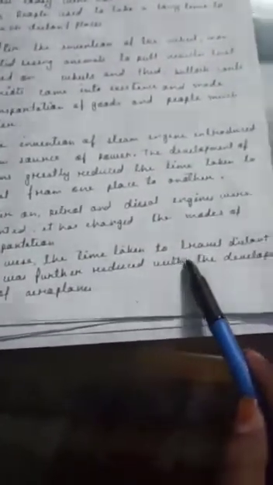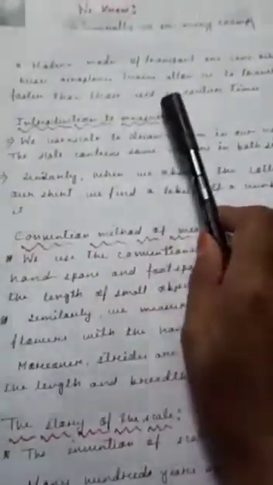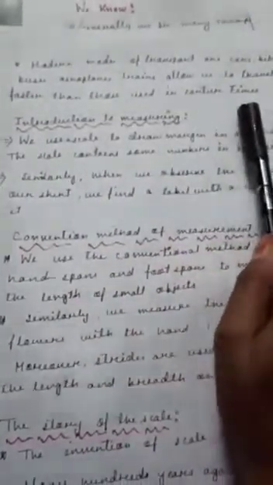After that, later on, petrol and diesel engines were invented. It had changed the modes of transportation. Likewise, the time taken to travel distant places was further reduced with the development of aeroplanes. Modern modes of transport are cars, bikes, buses, aeroplanes, trains, which allow us to travel faster than those used in earlier times. Now let's come to our another topic.